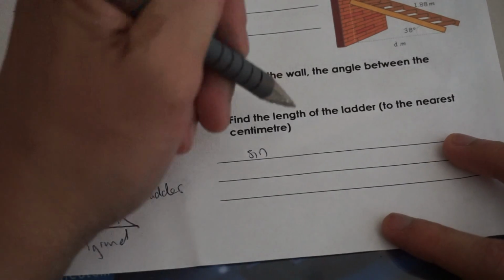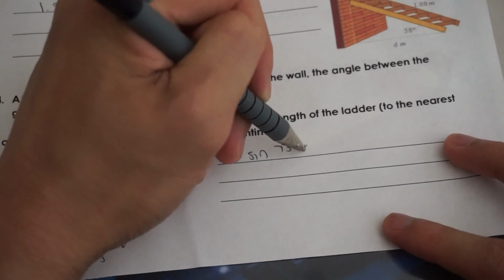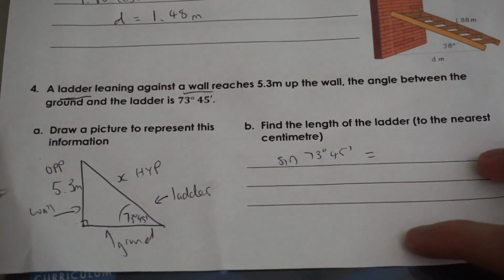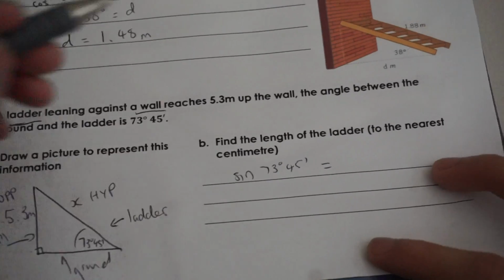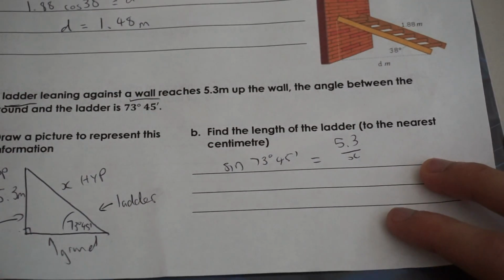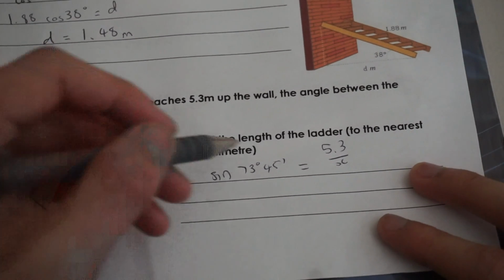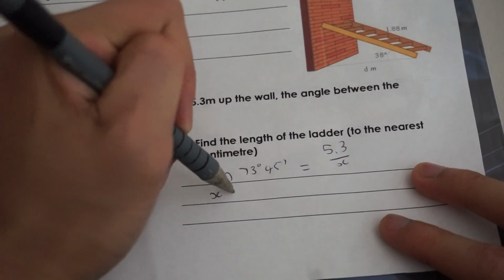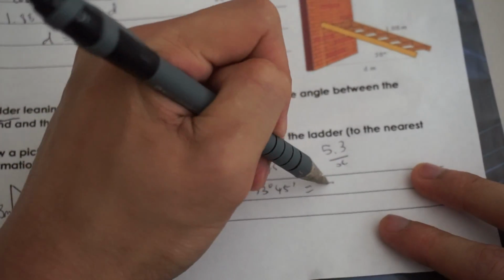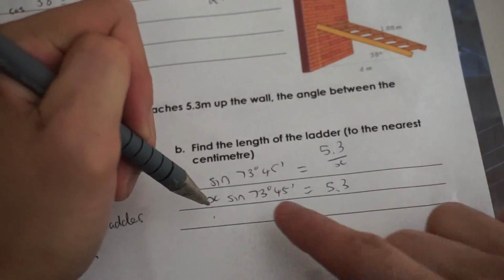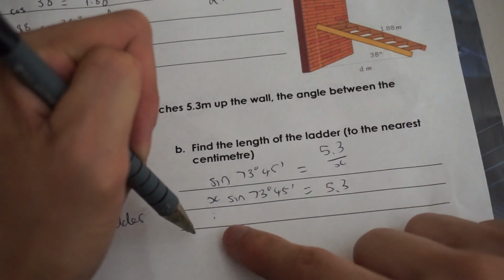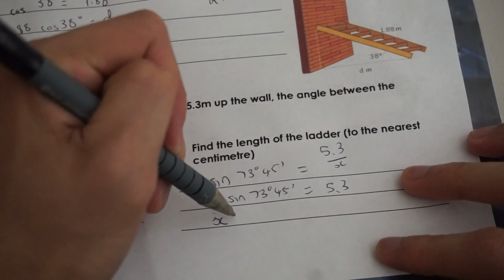And so sine 73 degrees, 45 minutes is going to equal the opposite divided by the hypotenuse, which is 5.3 divided by x. And then again, trying to solve for x, I'll multiply both sides by x. I'll get x sine 73 degrees, 45 minutes. Then I'll divide both sides by sine 73 degrees and 45 minutes, so x is isolated.